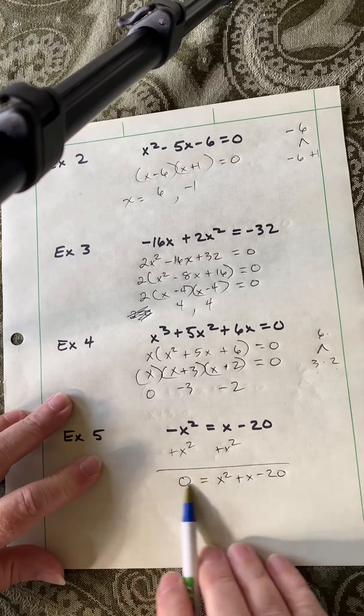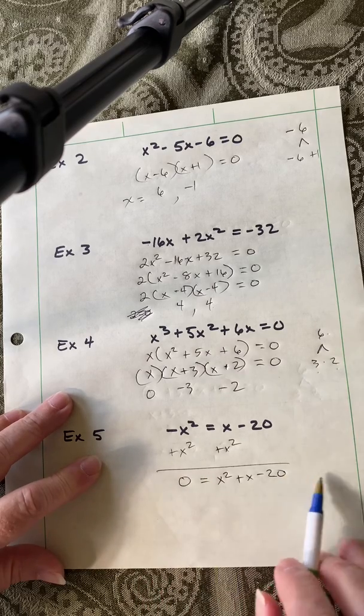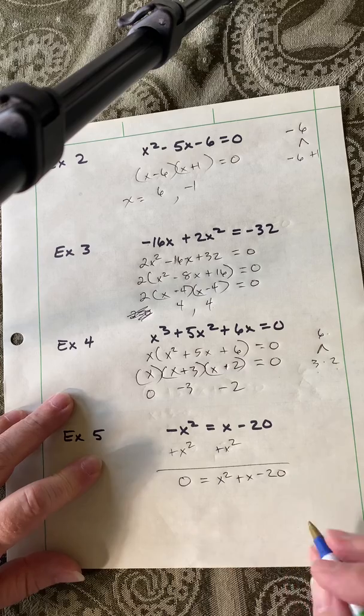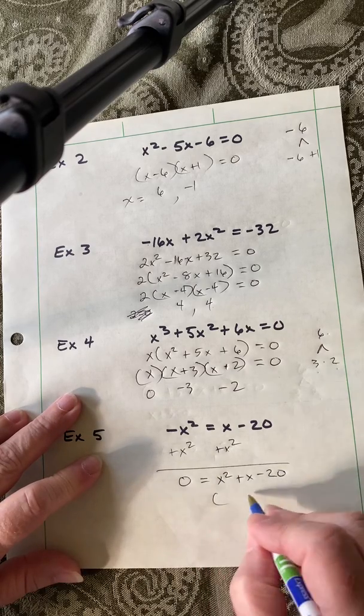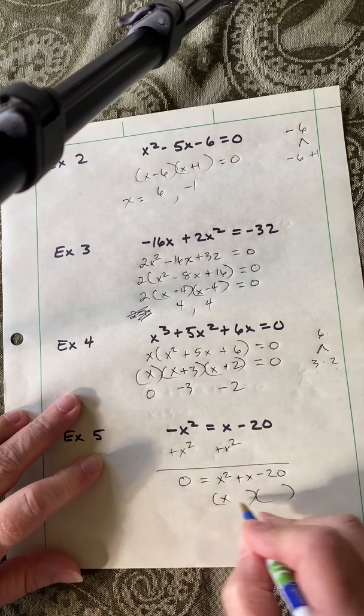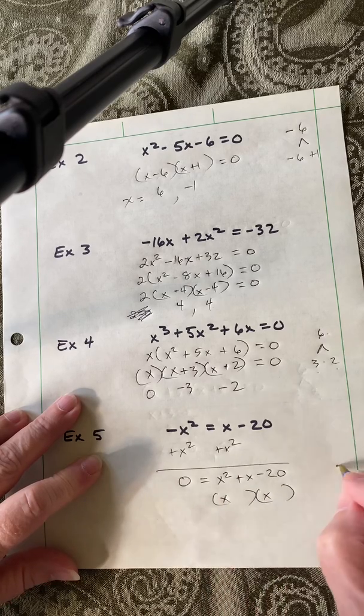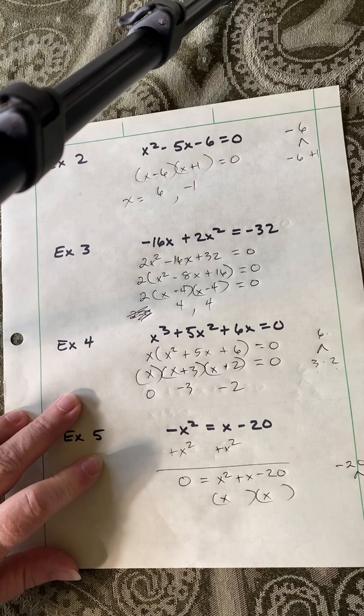And if this truly bugs you over here, just write equals 0 over on that side. It's not hurting anything. Okay, so now it's in standard form. I am going to put my template here. Now I need factors of negative 20 that will give me a positive 1. I'm thinking a 5 and a 4.